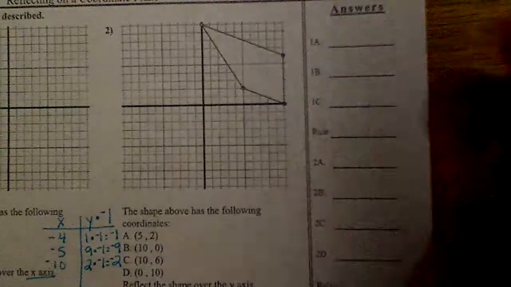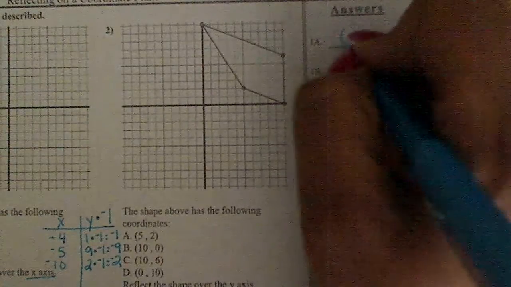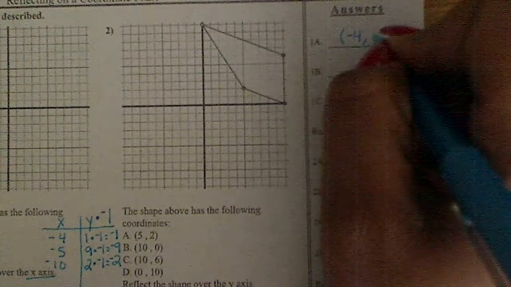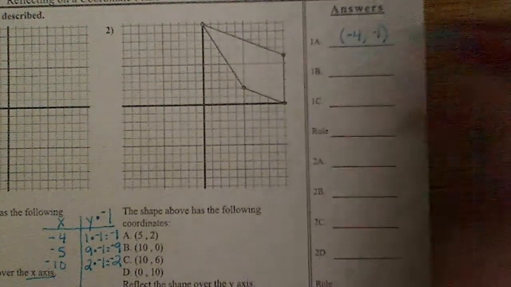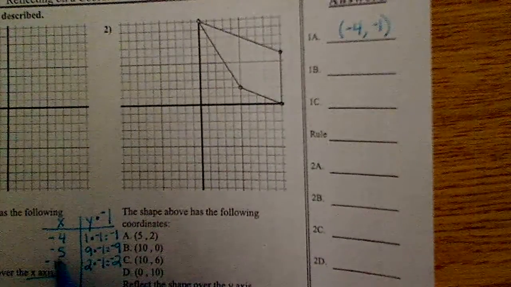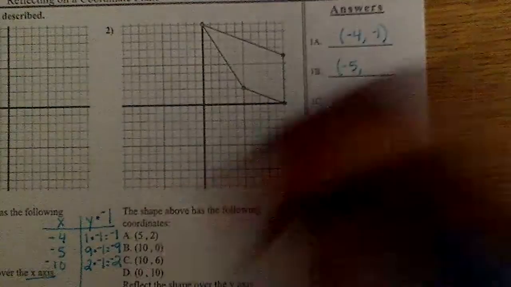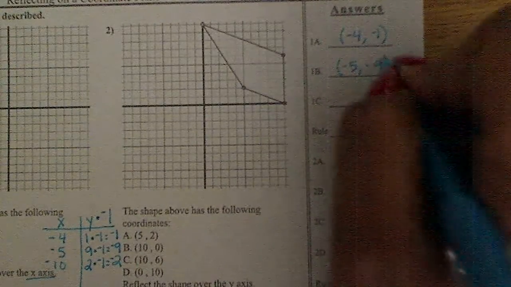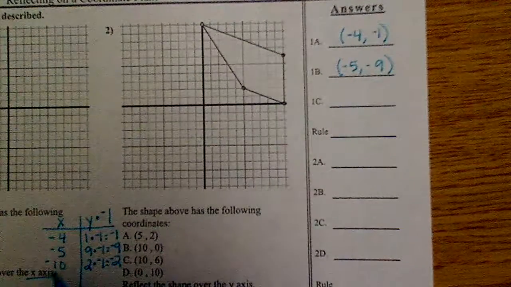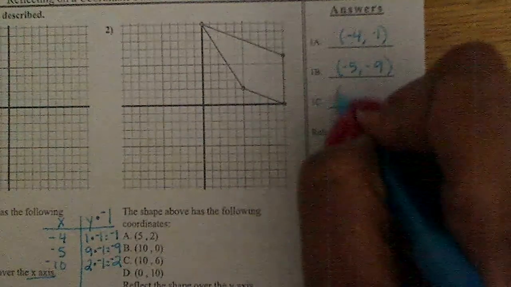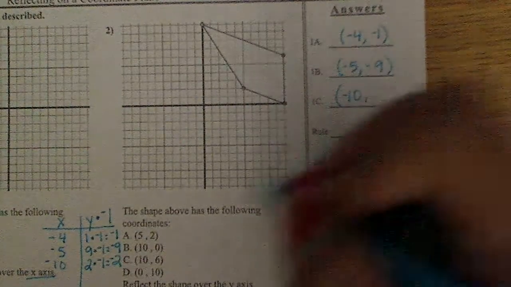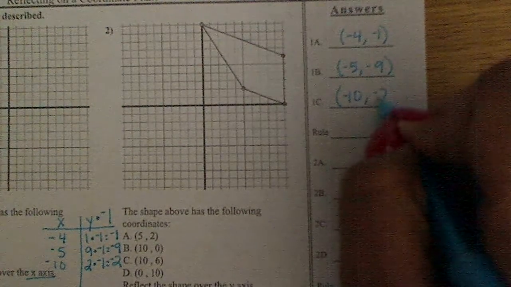Your first ordered pair would be (-4, -1). Your second ordered pair would be (-5, -9). Your third would be (-10, -2).